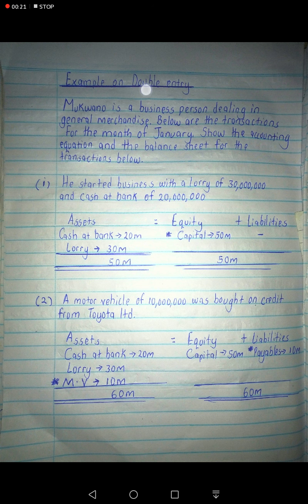So let's begin on this example. It's an example on double entry. Mukwano is a businessperson dealing in general merchandise. Below are the transactions for the month. Show the accounting equation and the balance sheet of the transactions below. So with this double entry, they're requiring us to show the accounting equations and also the balance sheet for the transactions below.